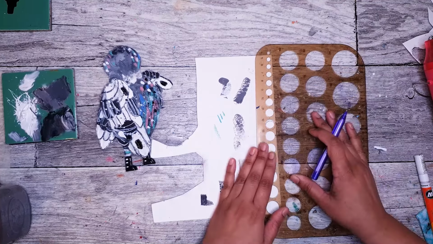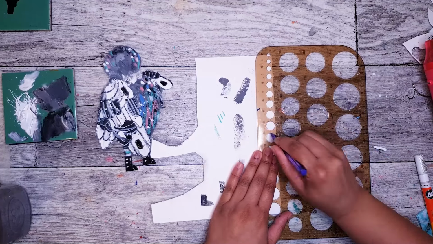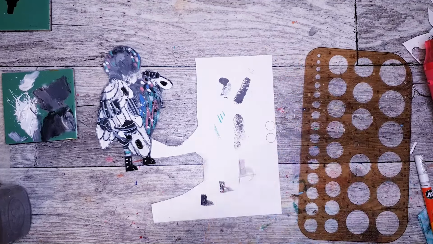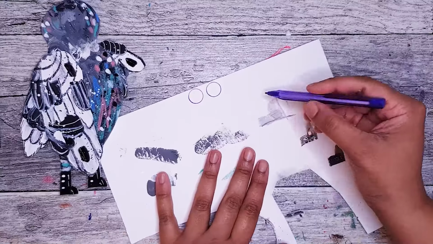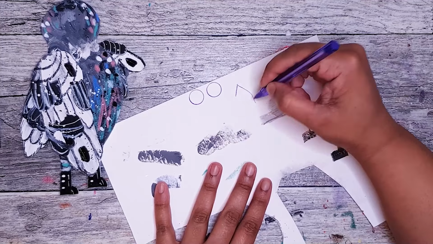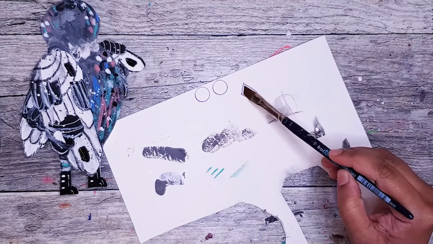When I cut them out, I don't cut them out as perfect circles. I like the wonky look. We're also going to draw a beak, which is just a triangle. And in your PDF again, there are templates if you want some guidance on a beak.